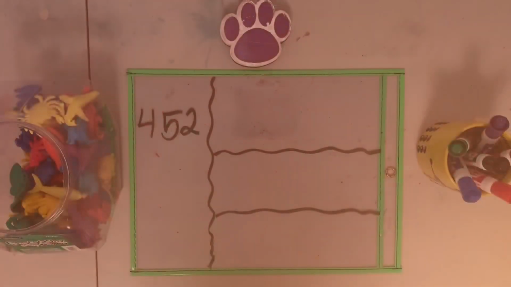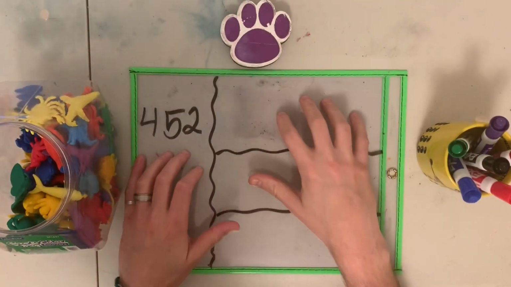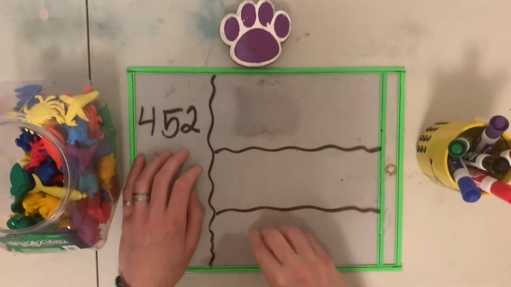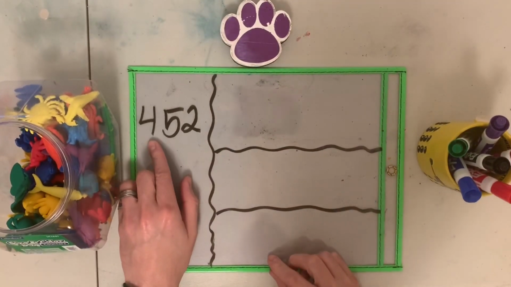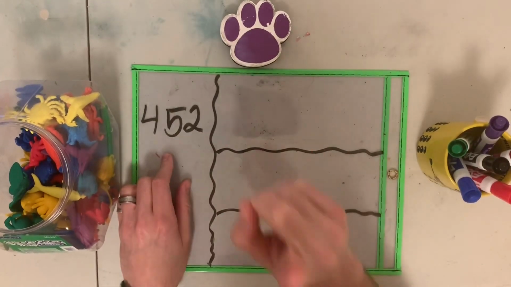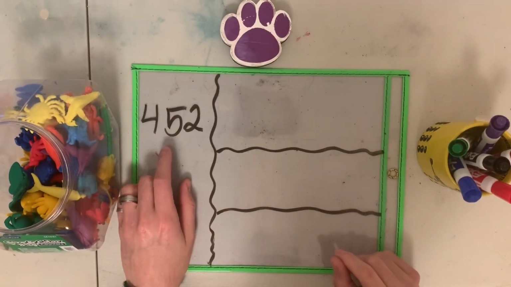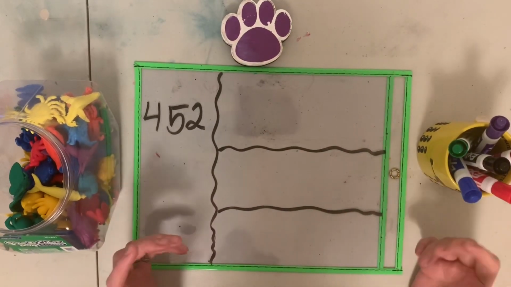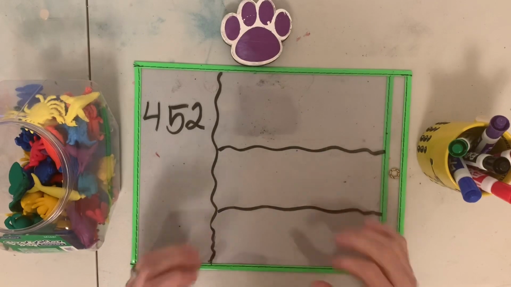So the first thing that we're going to be doing now, we are going to draw 3 ways the number 452. This is the same number that you had to do yesterday in your homework. So let's check our work. If you can check your work from yesterday with me.